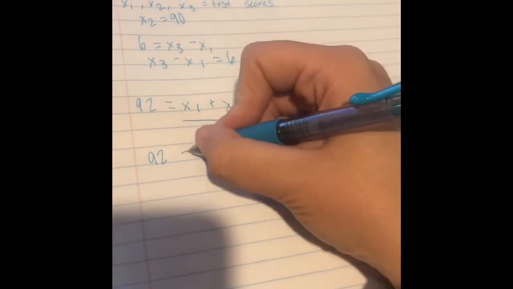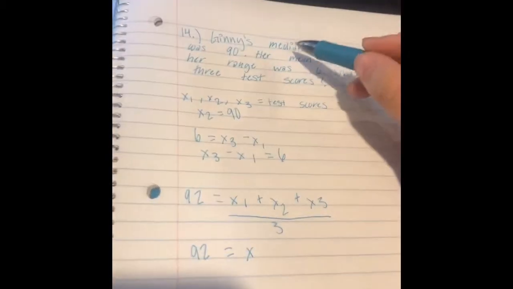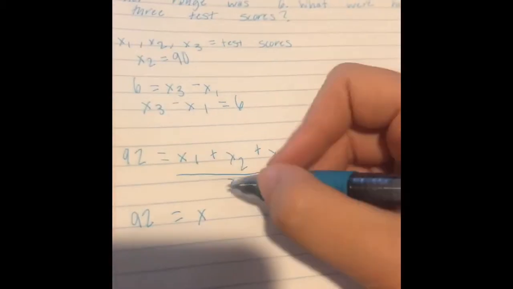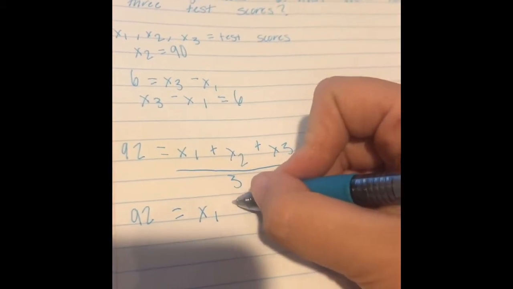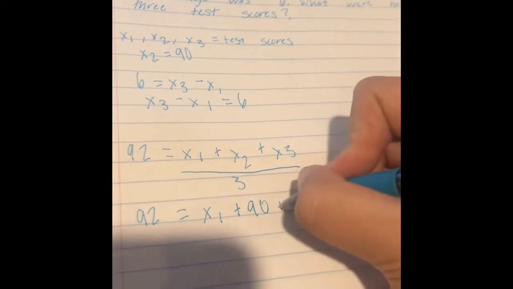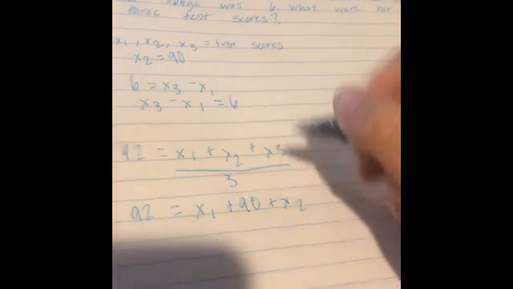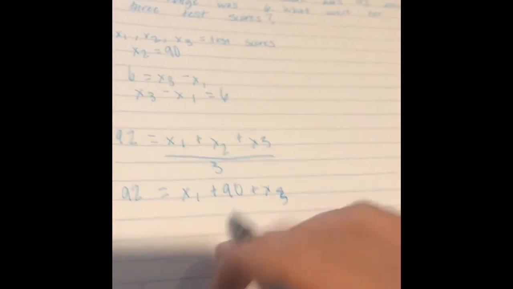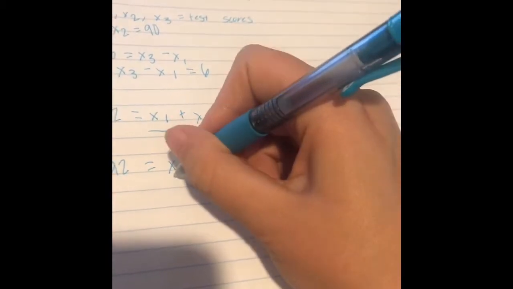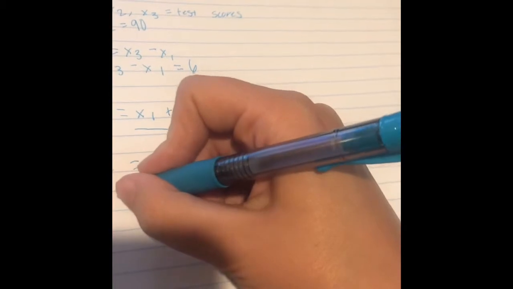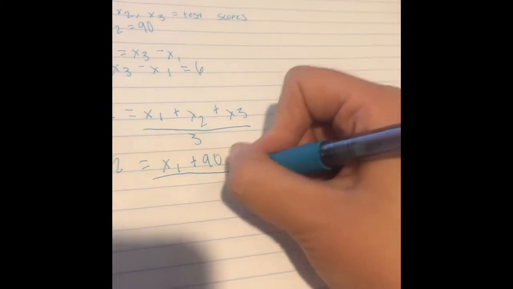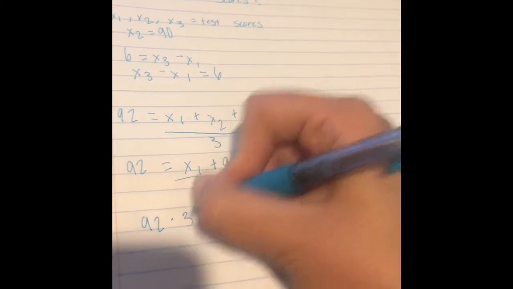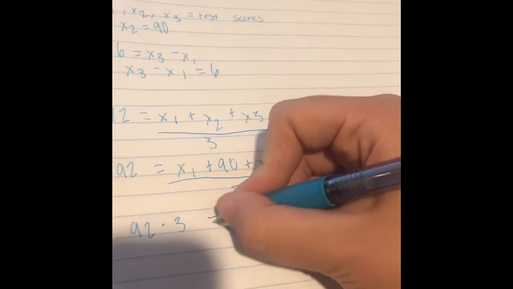And then we know that the median was 90, and that is equal to x2, so we are going to replace x2 with 90. Then by doing some algebra, we're going to take that over 3, and then 92, we're going to multiply by 3.